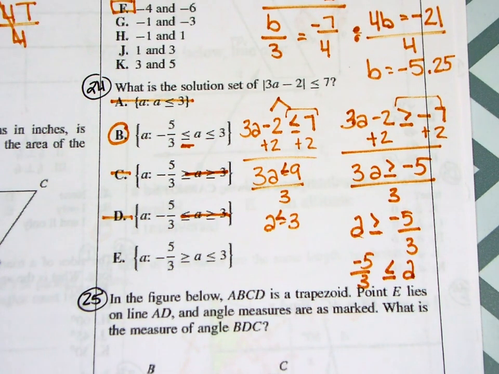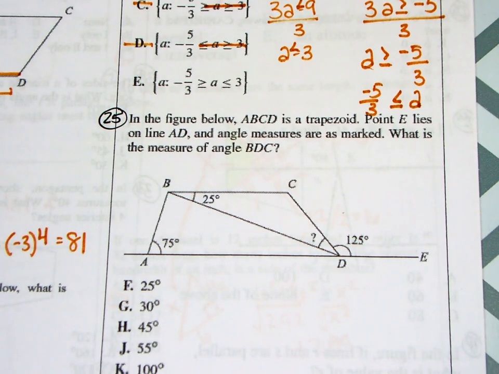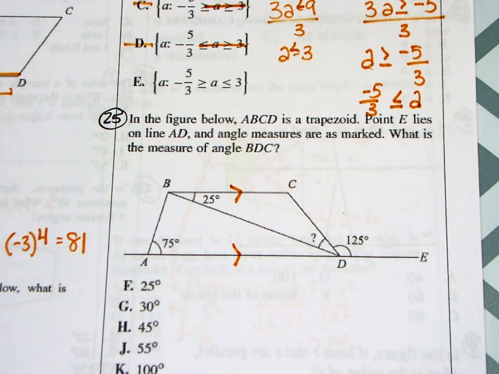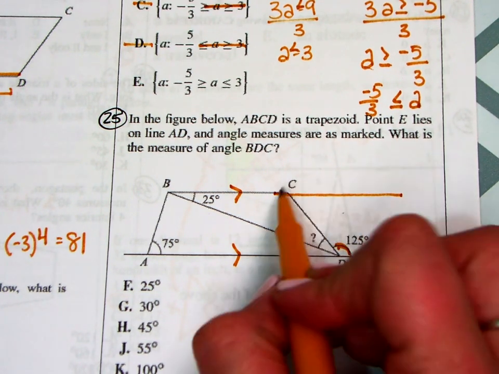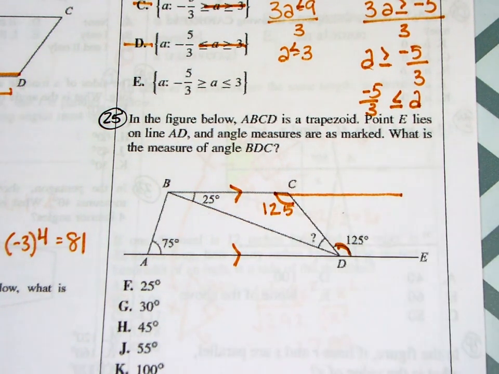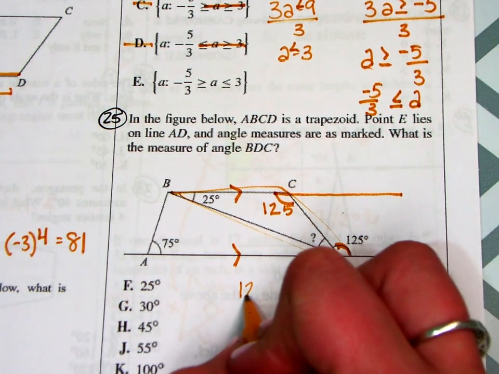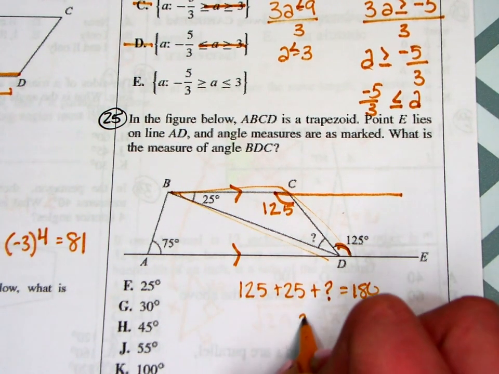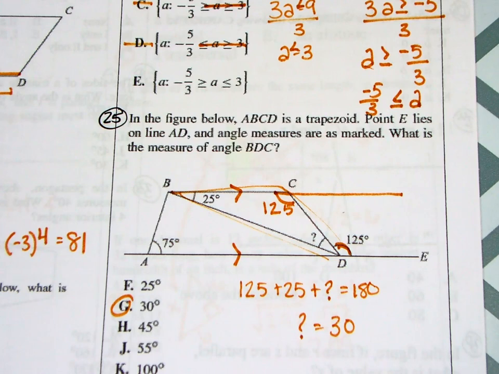That's the trickiest part. In the figure below, you have a trapezoid. What is the measure of BDC? Well, in a trapezoid, you have parallel lines. Since the lines are parallel, you have alternate interior angles. So if I were to pretend and extend that out, this angle here is alternate interior to this angle here. So now I have a triangle. Triangles add up to 180. So 125 plus 25 plus this question mark has to equal 180. So when you solve for the question mark, you get an answer of 30. So this is using parallel lines, even though it's a trapezoid.